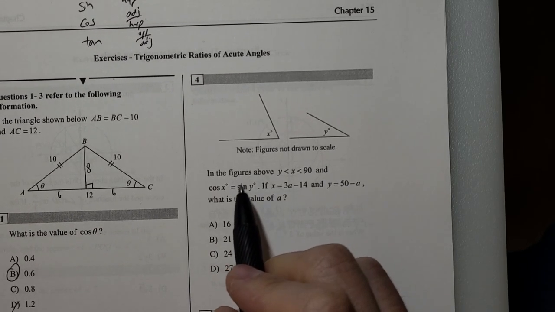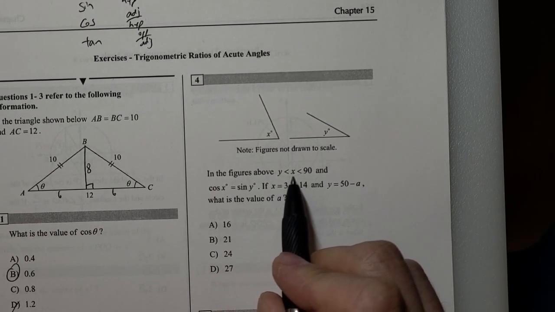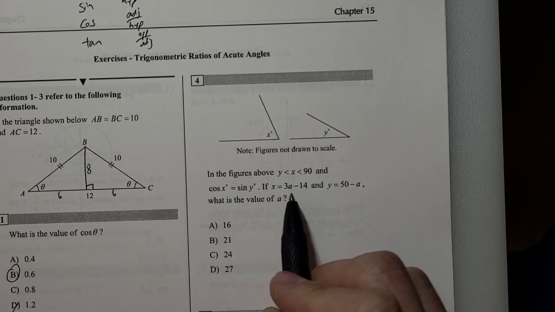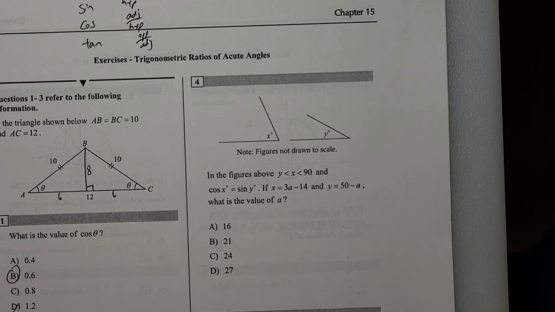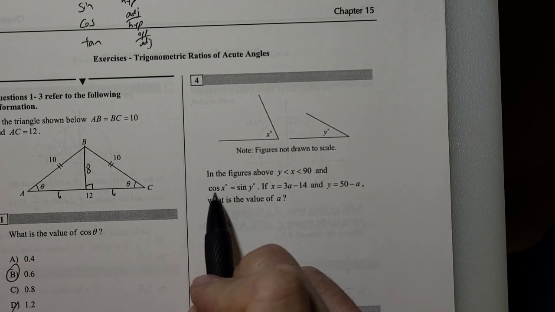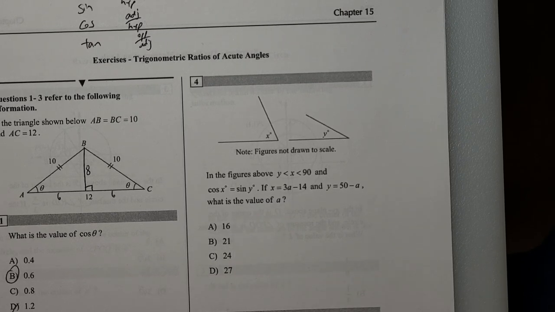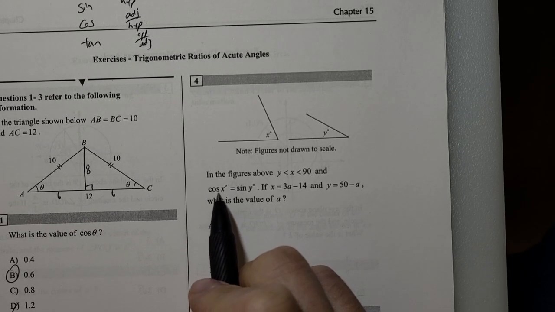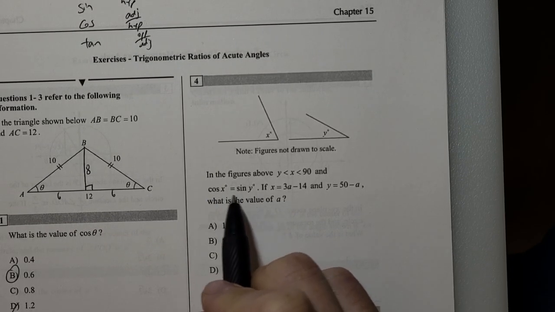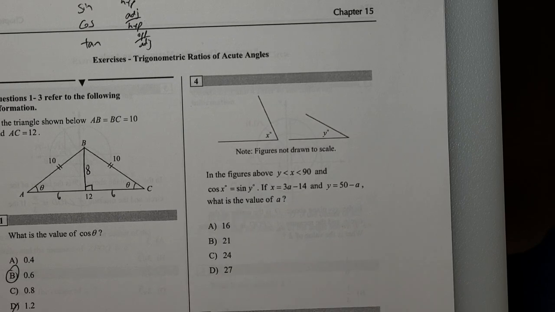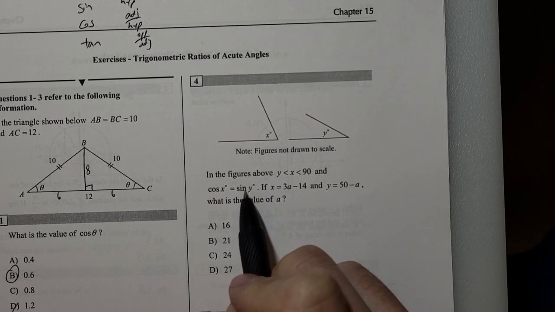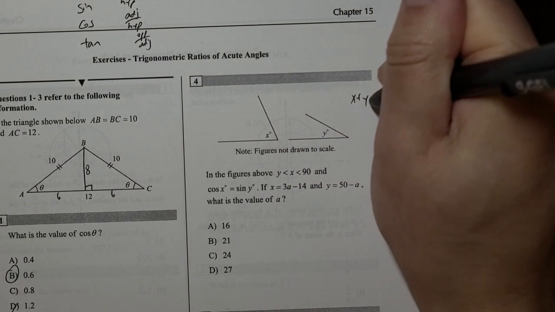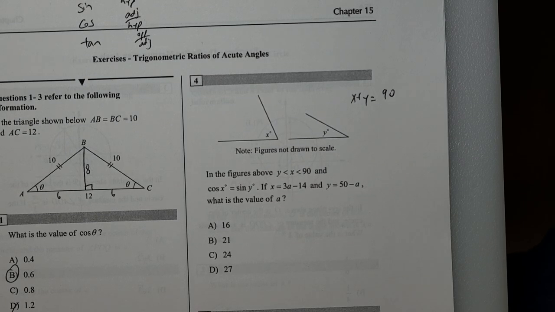Okay, so in the figures above, y is less than x less than 90, and cosine x is equal to sine y. If x is this, y is that, what is the value of a? One is cosine x equal to sine y. There's actually multiple answers, but I'm trying to hint at this should look familiar. Okay? If cosine x is equal to sine y, that means x and y are complementary. So x plus y, if they're complementary, they equal 90 degrees.